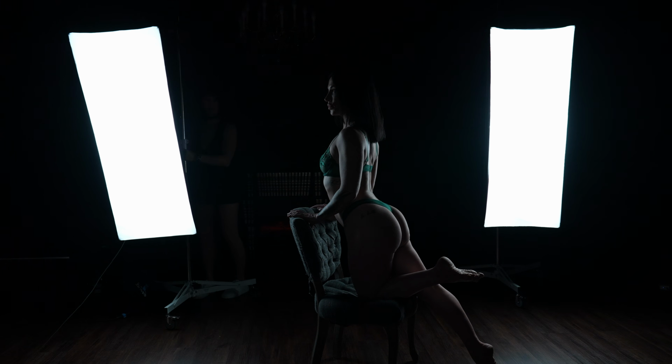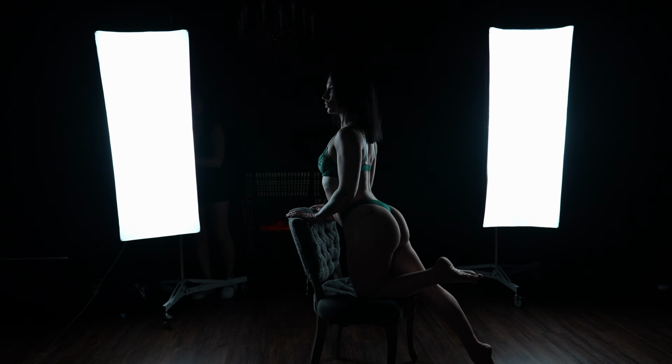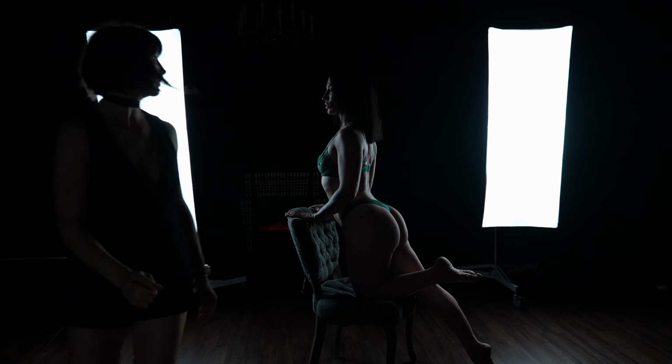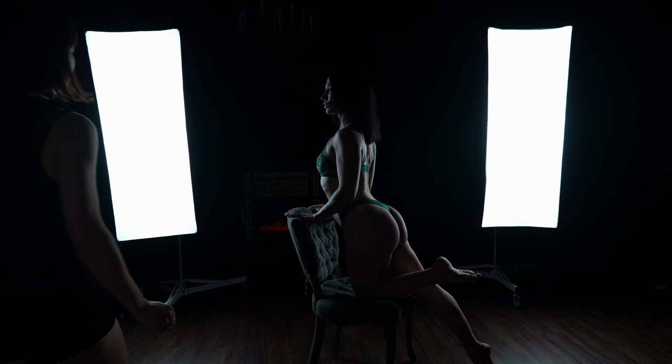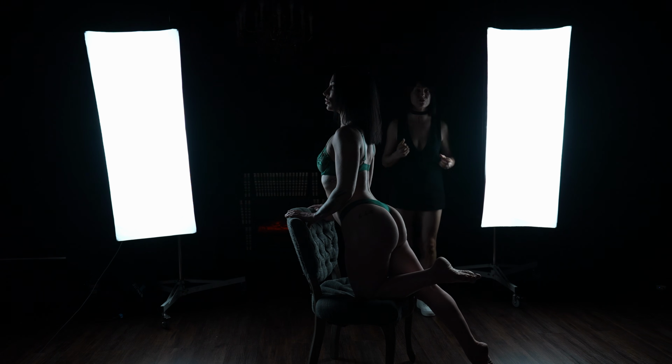So now we want to actually add Rachel's facial features into our photograph, and let me see how that looks. Now we can see her face as well.